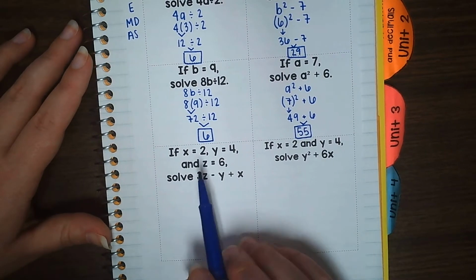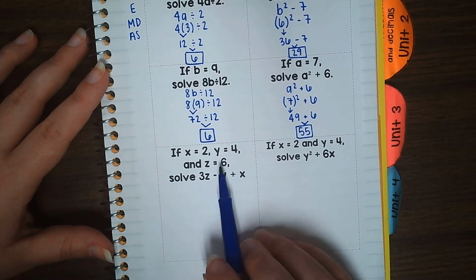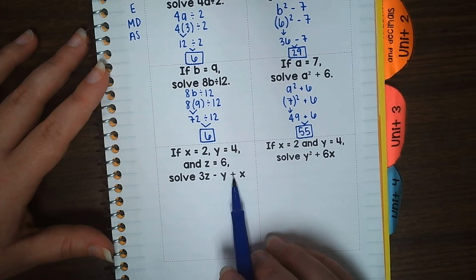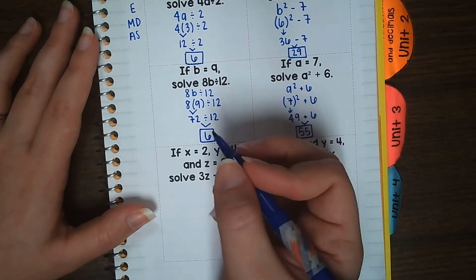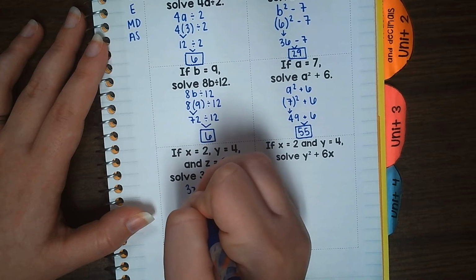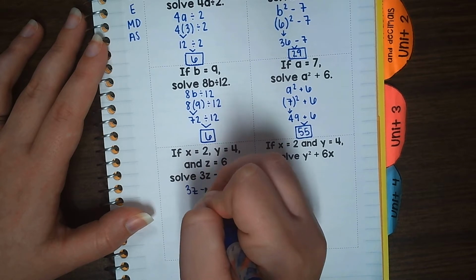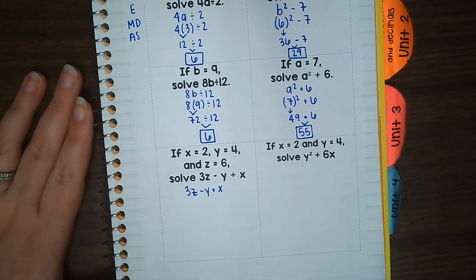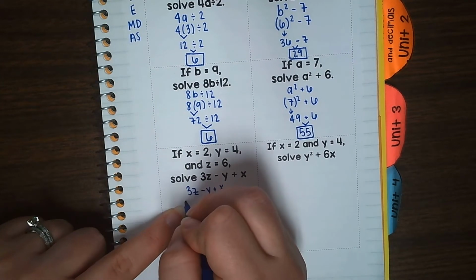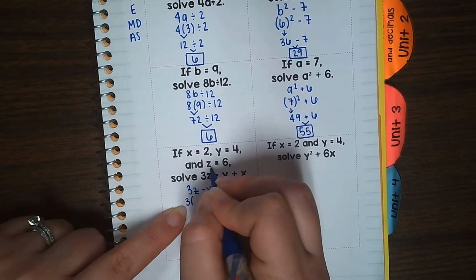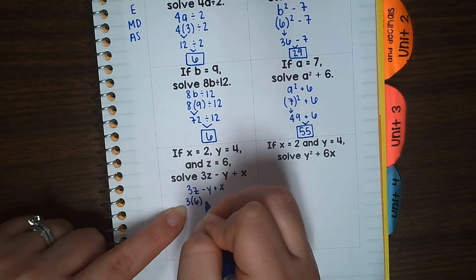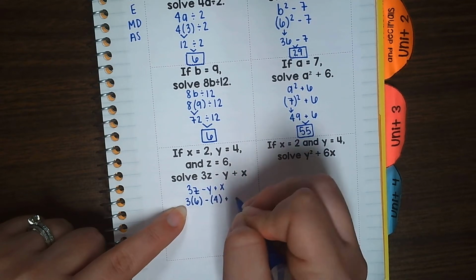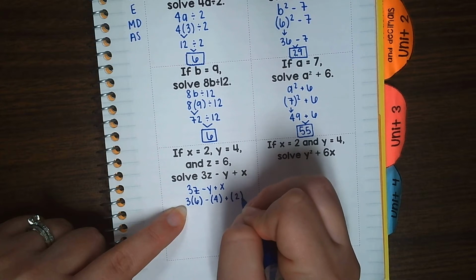Okay, if x equals 2, y equals 4, and z equals 6, solve 3z minus y plus x. So we've got 3z minus y plus x. Now we're going to do some substitution. 3, z was 6, so parentheses 6, minus 4 plus 2.